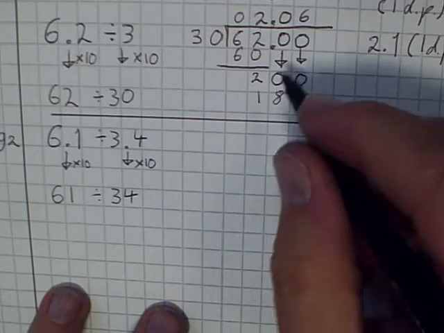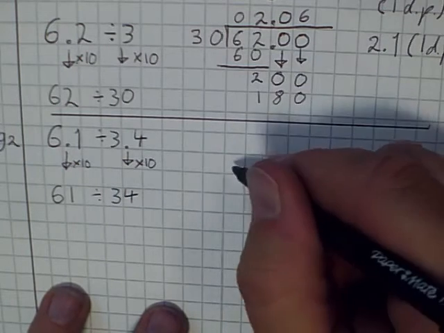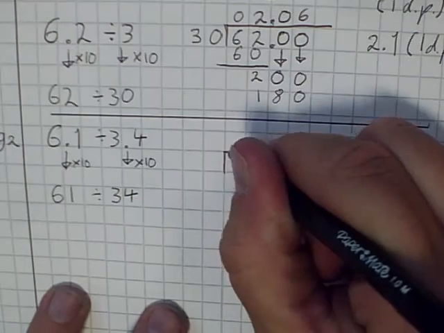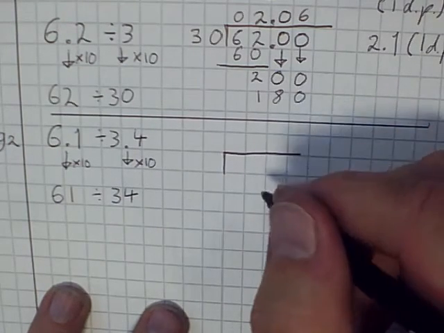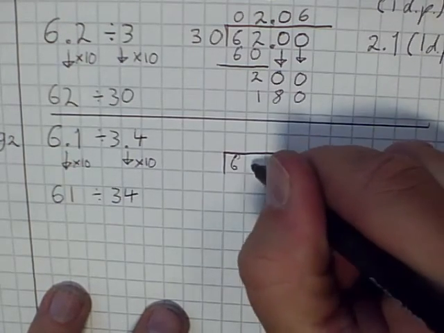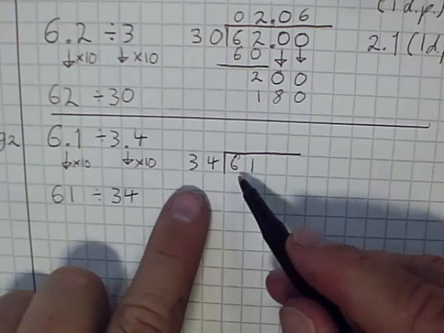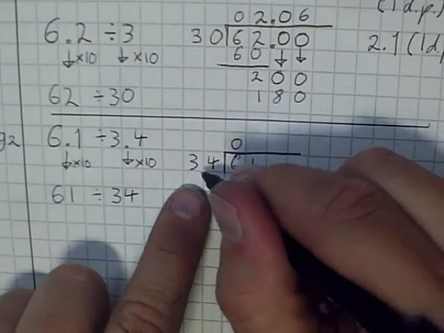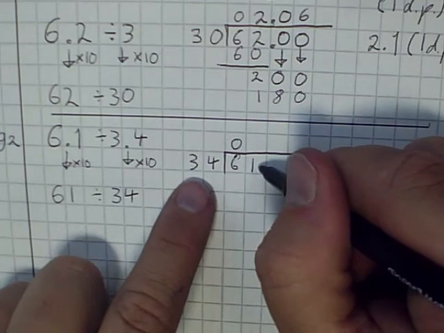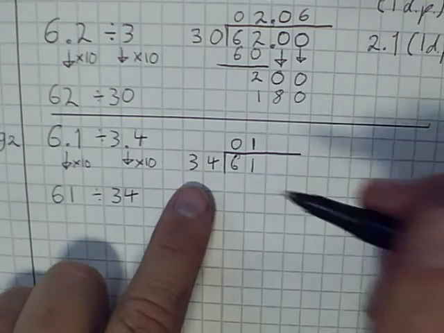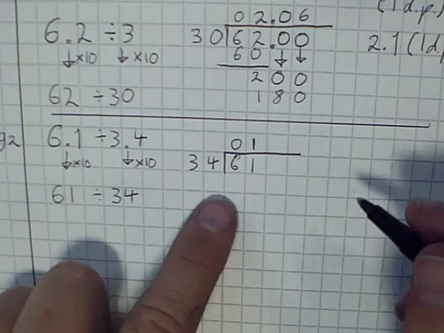So again, I'm going to keep one number per square. I'm going to line it up just because it will look neat. And I have 61, and I'm going to divide it by 34. So how many times does 34 go into 6? Not at all. How many times does 34 go into 61? Well, it goes in once, because 2 lots of 34 would be 68. So that's as far as I can go.